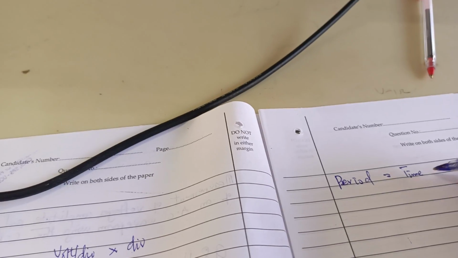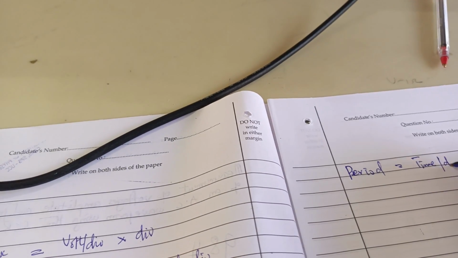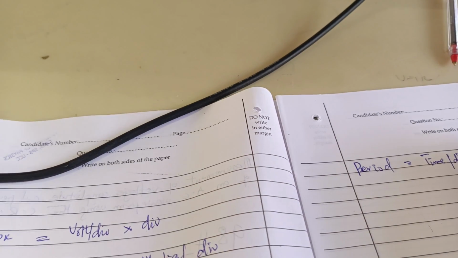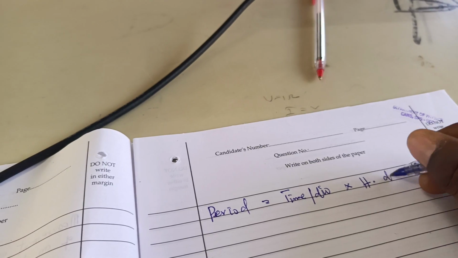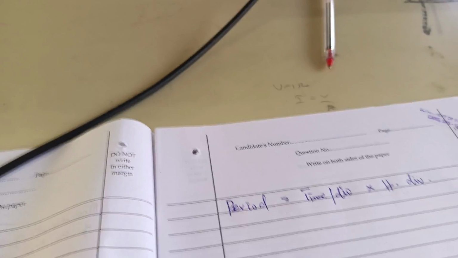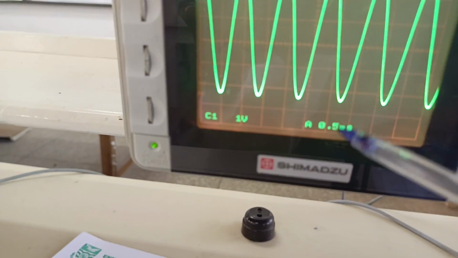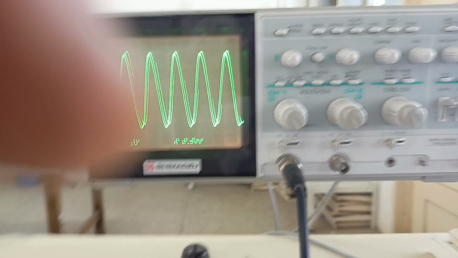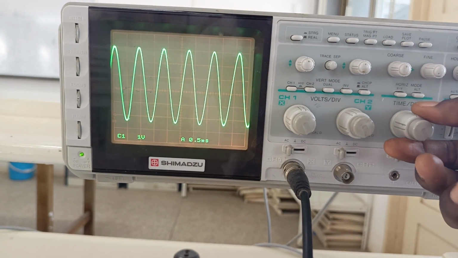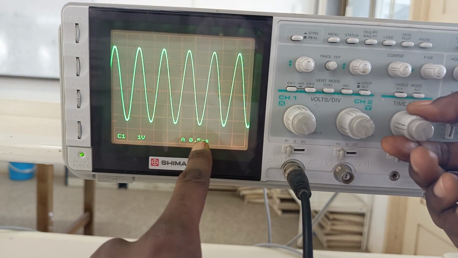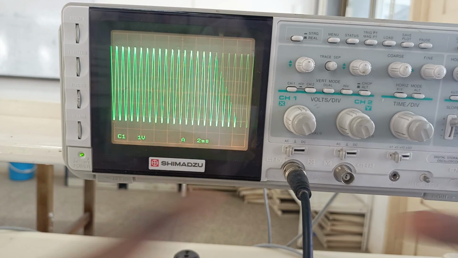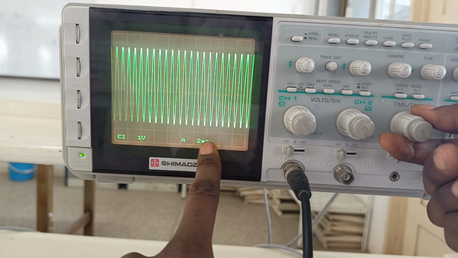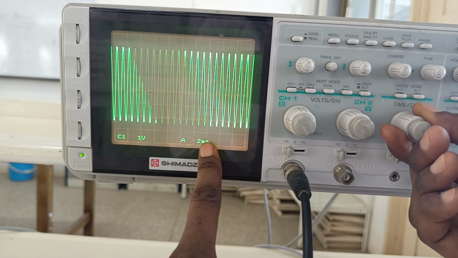So to find the period, it's the time per division times the horizontal divisions, right? The time per division value is what you are seeing here. As I said, when we decrease this, the value here changes. It means we are decreasing the distance between two cycles, right?